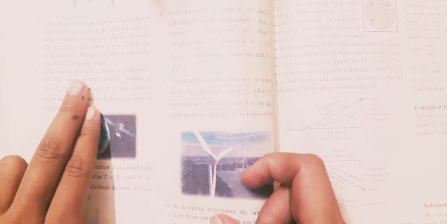Now in question number 4, the signal strength S from a geostationary satellite to a ground receiver is modeled as S is equal to S maximum cosecant square theta, where theta is the satellite's angle above the horizon. Express S in terms of sin theta. Now we will solve this question.